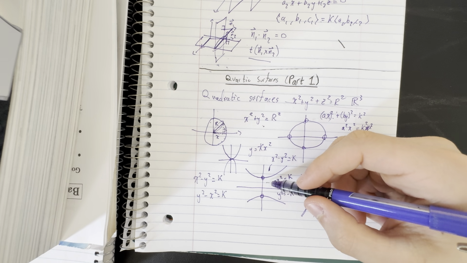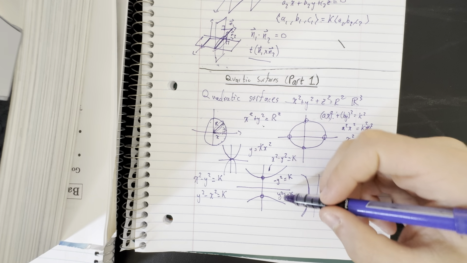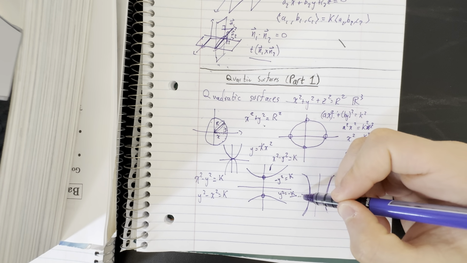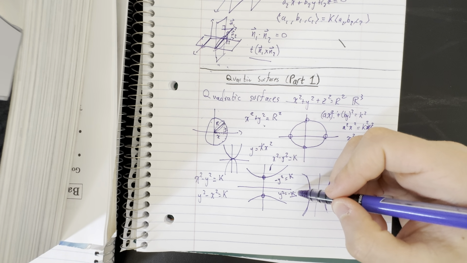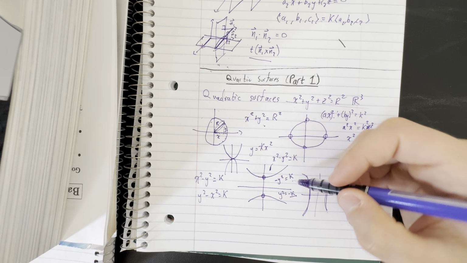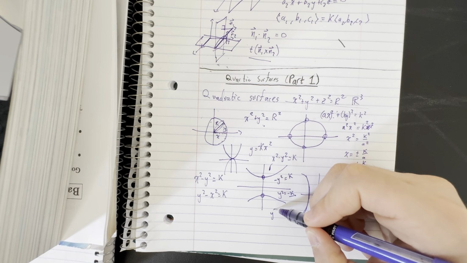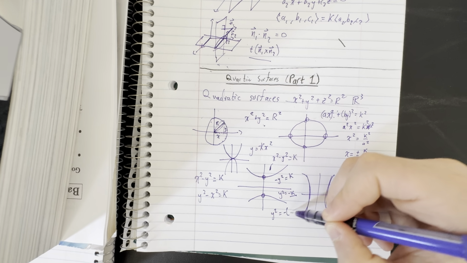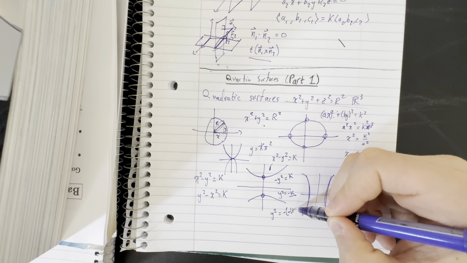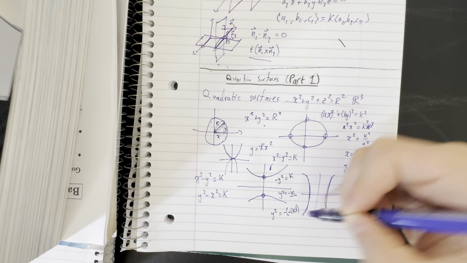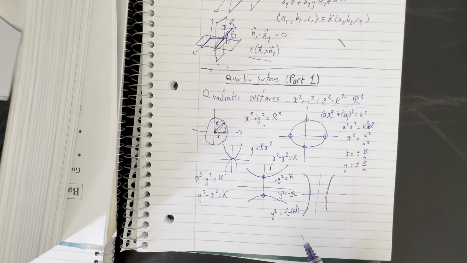Because you can't square something and get a negative value, that means k itself must be a negative value, in which case you would get y squared equals negative the absolute value of k. And those would be those points.